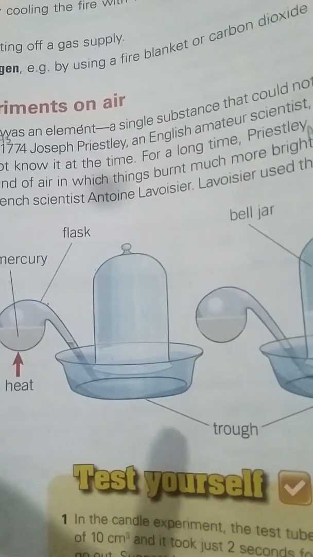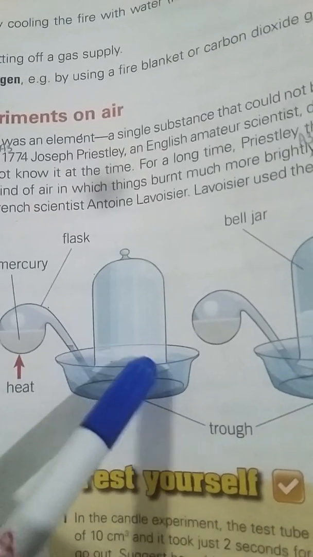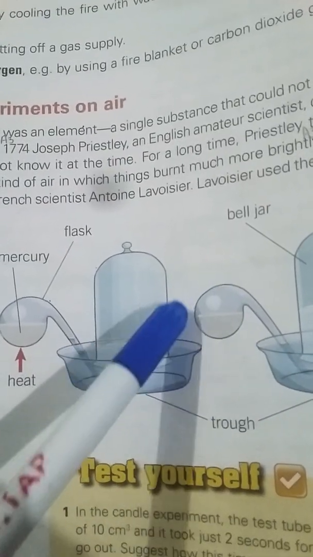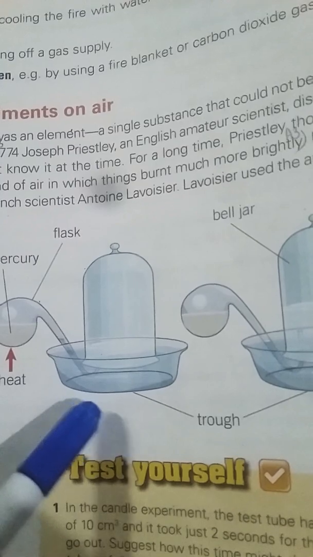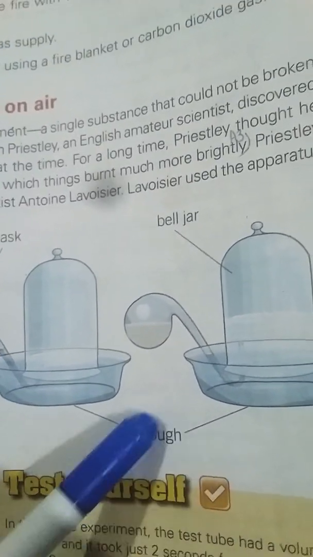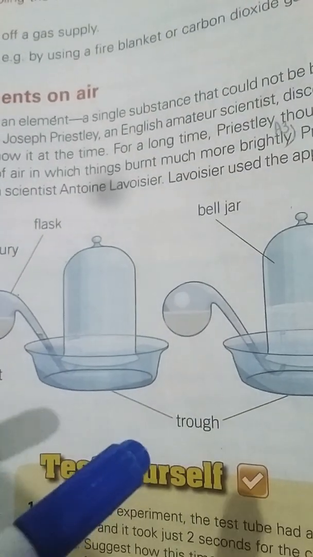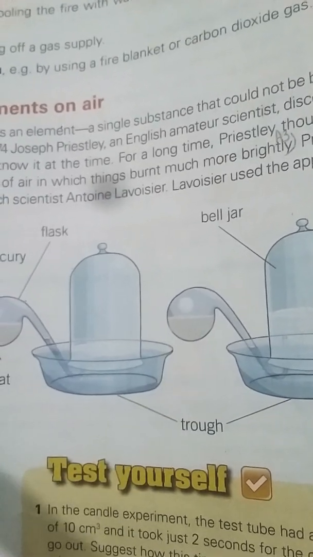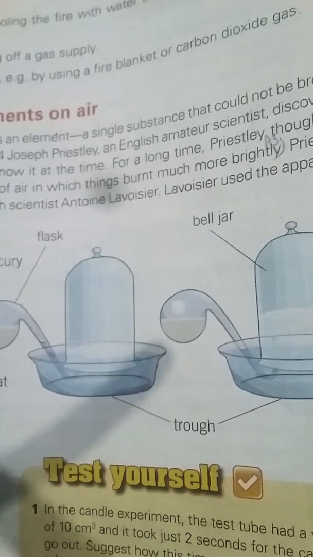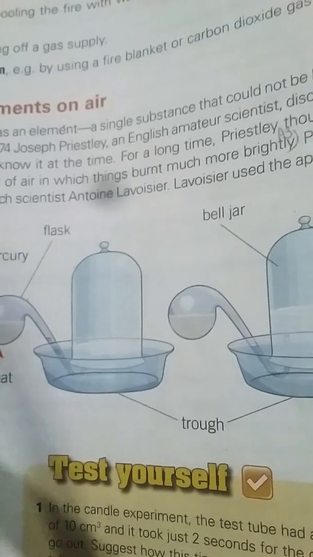At the same time, 1/5 of the air was used up. Of course, we know that 1/5 of the air is oxygen. So Lavoisier explained this experiment in such a way that he proposed that there is an active gas that is called oxygen, and also an inactive gas in the air that we now call nitrogen.